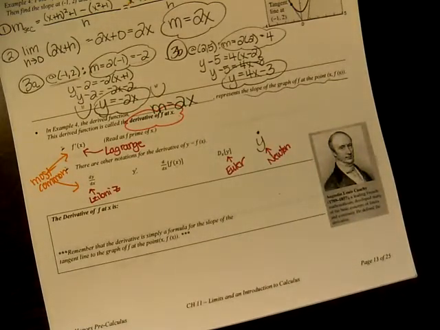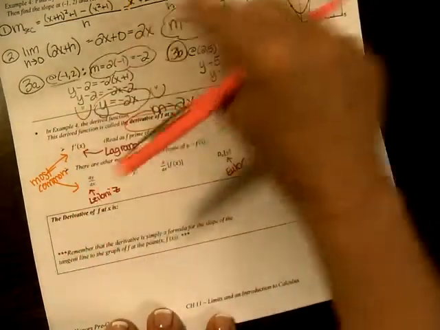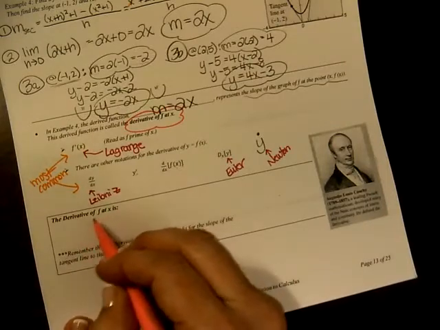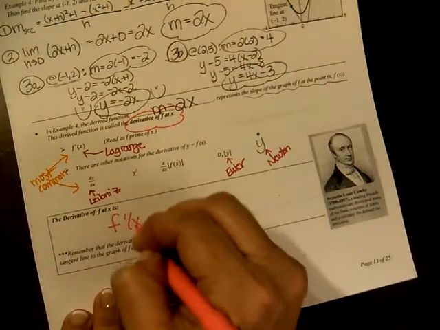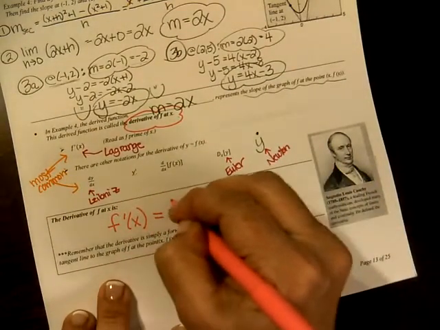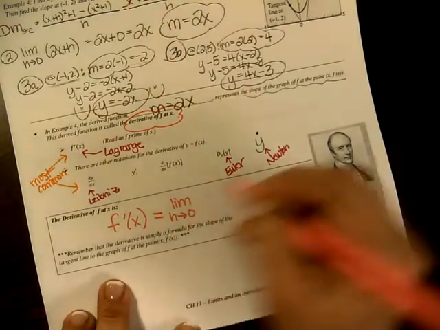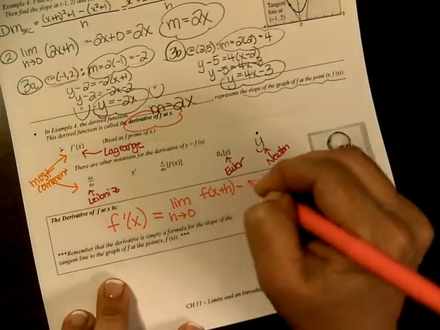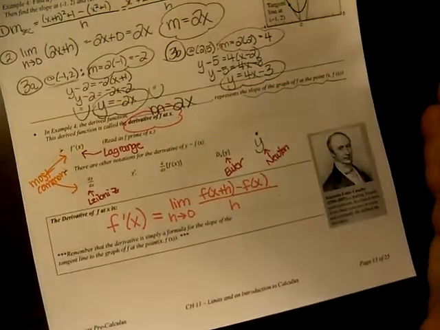So anyway, what we found is that because this derivative is the same as that slope of the tangent line, that's going to be our formula for the derivative. So the derivative of f at x is f prime of x. And all we do is we just take the limit as h goes to 0 of that difference quotient, or of the secant line.